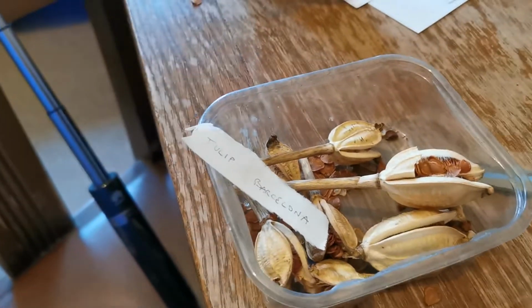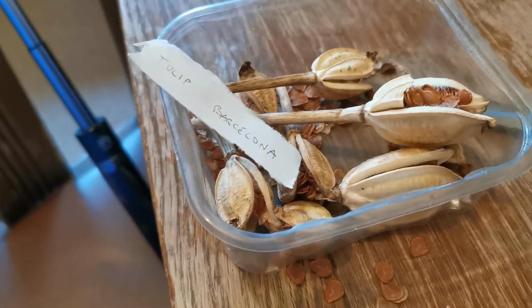I will talk today about how to choose the tulip seeds when you want to propagate tulips by seeds.